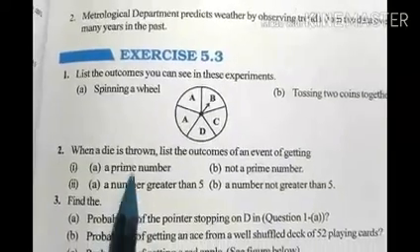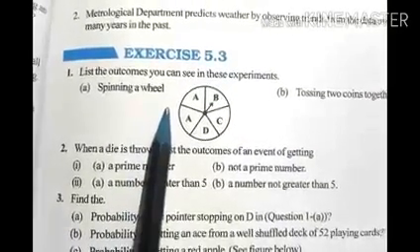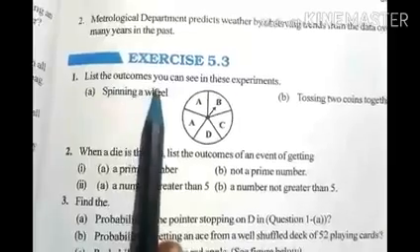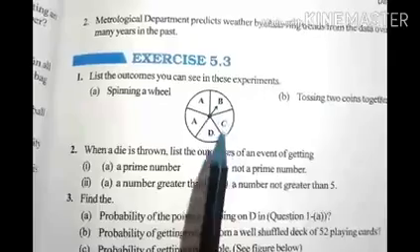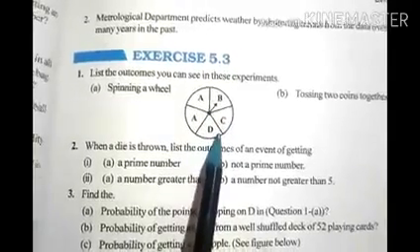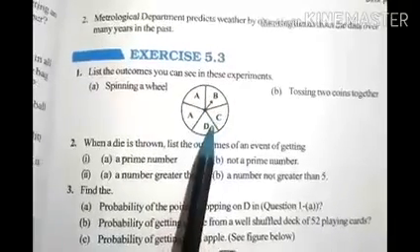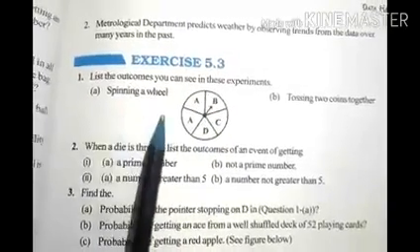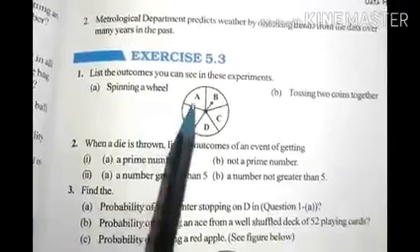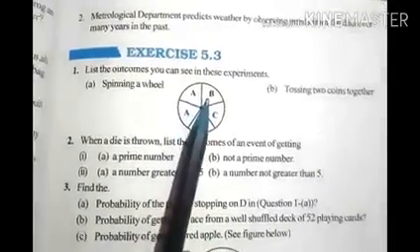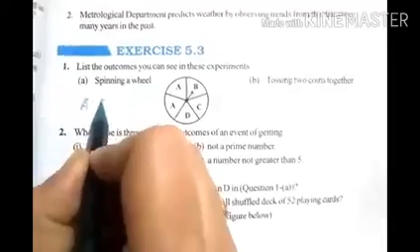Let's see exercise 5.3 on page number 87. First question is list the outcomes you can see in these experiments. Here this is a spinning wheel with A, B, C and D. So what are the possible outcomes? A, B, C and D. Means if you spin it, the pointer is going to stop either at A or B or C or D. We have A two times, but we have to write only one time. So the possible outcomes are A, B, C and D.